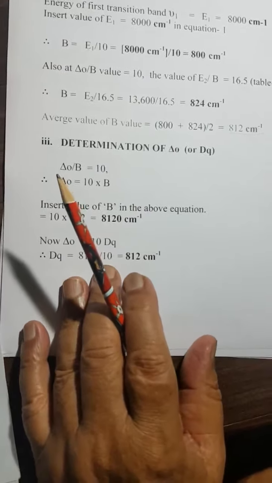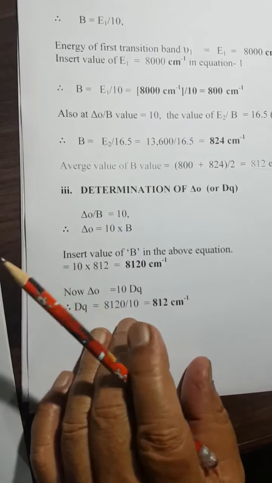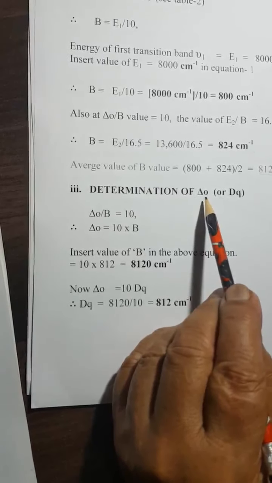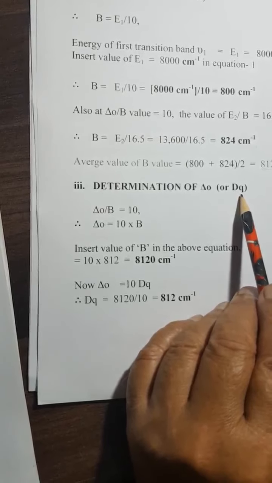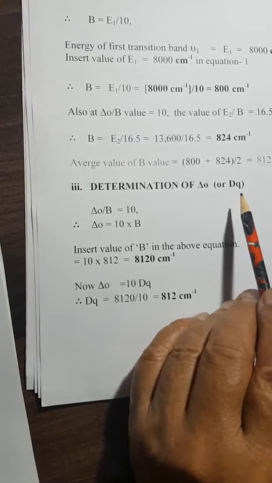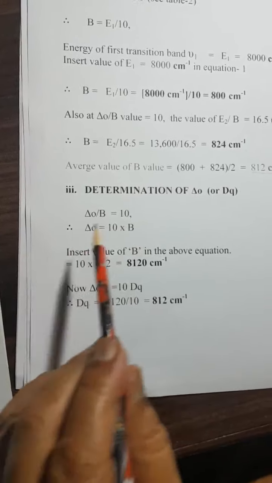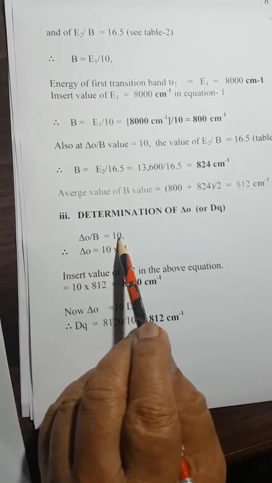The next thing we want to determine is the value of the ligand field parameter, that is delta octahedral or Dq value. This is extremely easy. We have found out the value of delta octahedral over B, that is equal to 10.